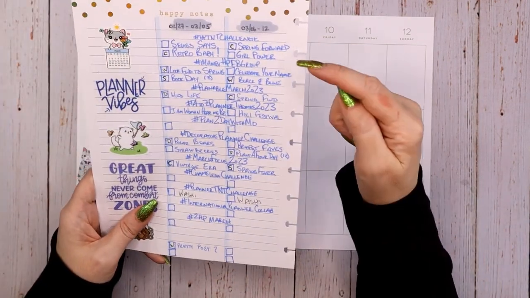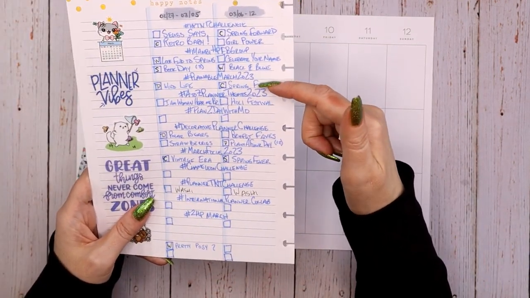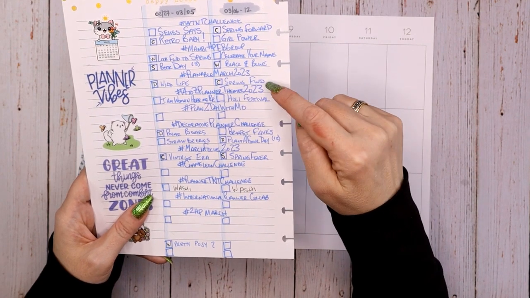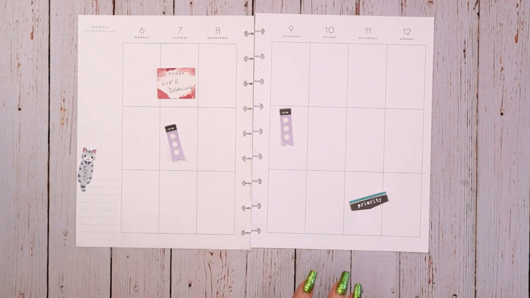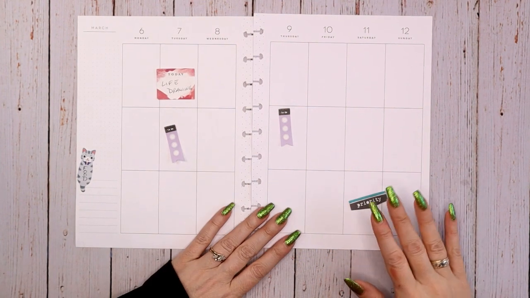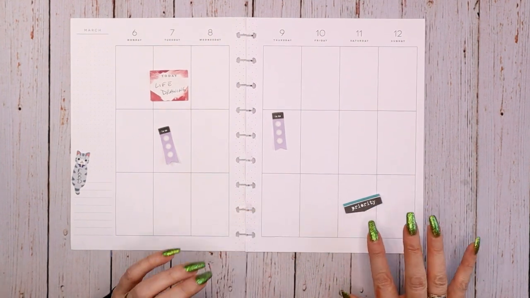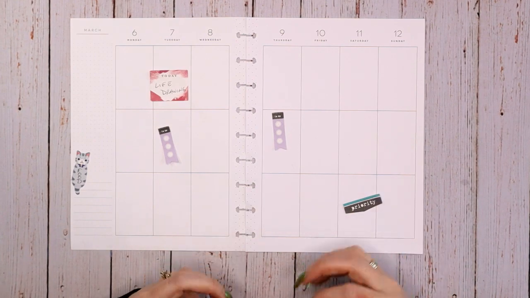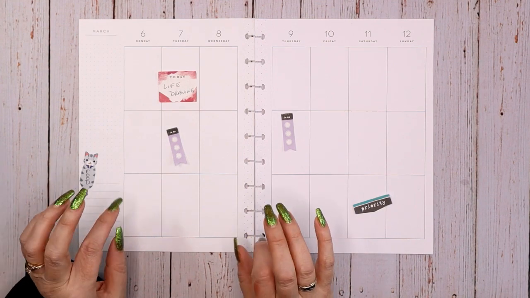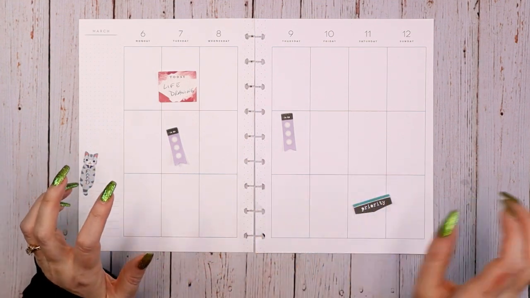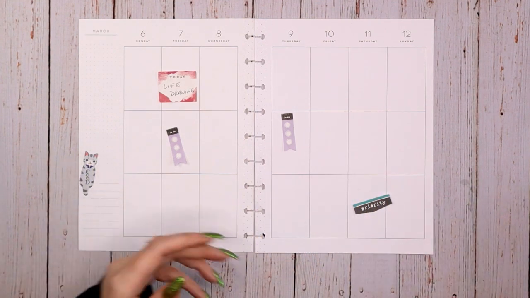So anyway, spring forward, and then Plannable March 2022 also is spring forward. Normally I do mark the time changes in the spring and in the fall in my planner, but the spread isn't about the time change. I wanted to try making the spread more about specifically the time change, spring time.